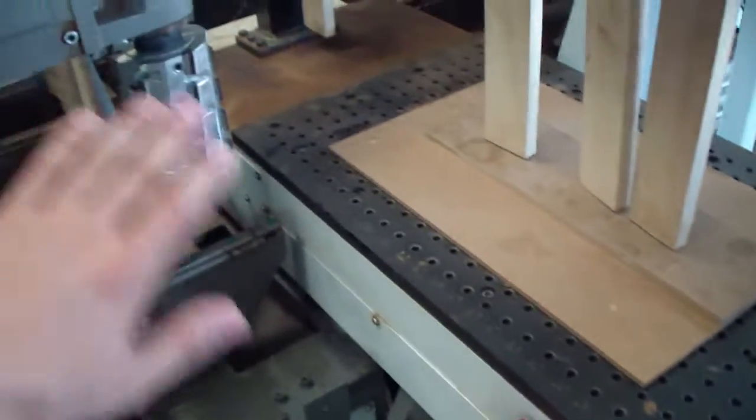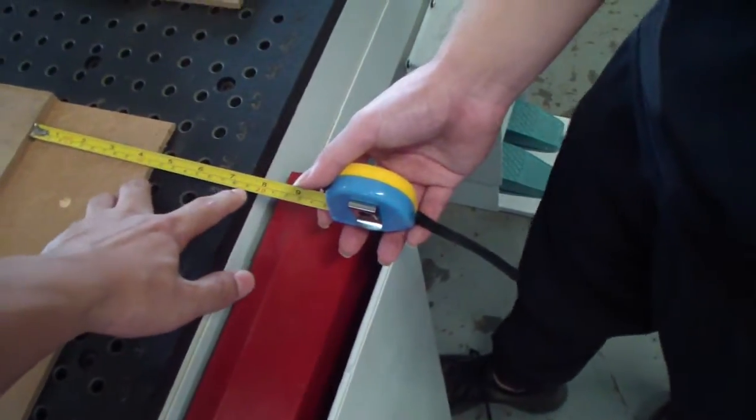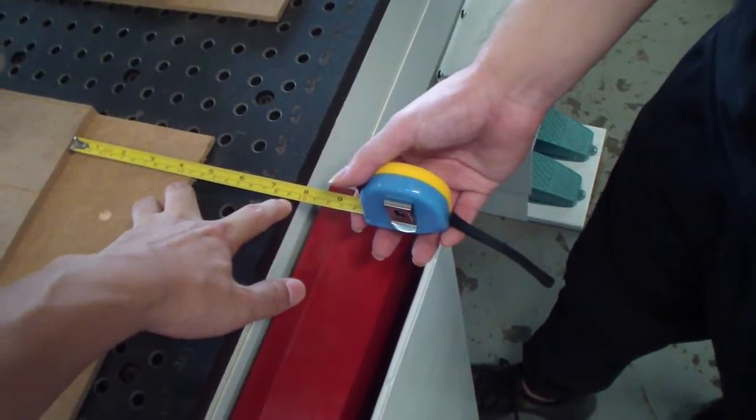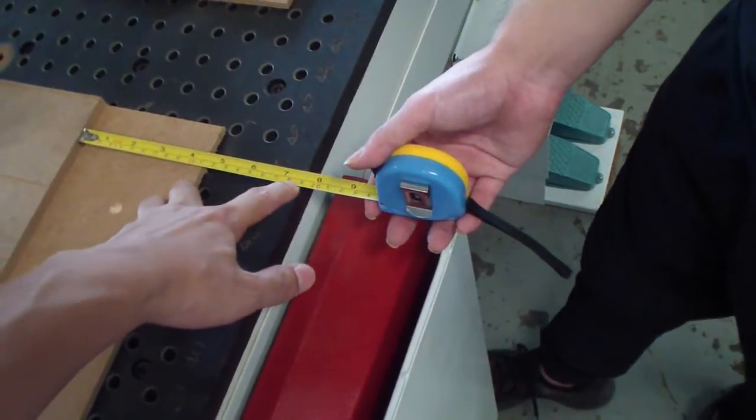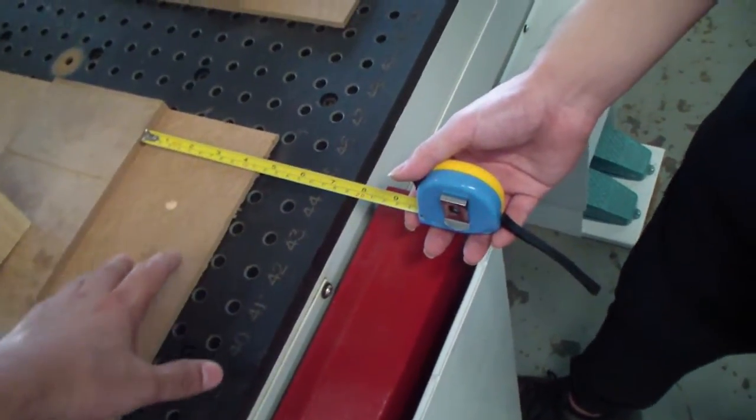After we do the real production with the cutter, we will measure it. If the produced product's distance is smaller or bigger than the drawing size, we need to correct here.